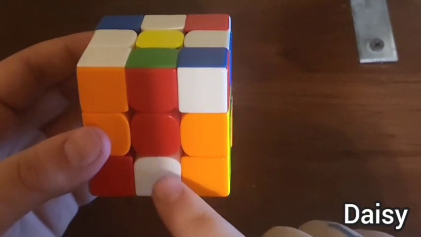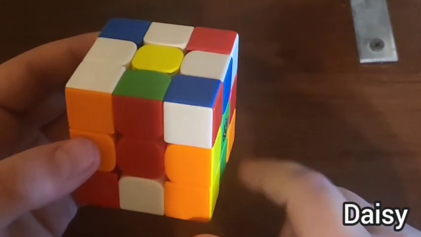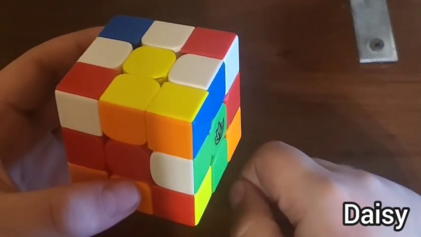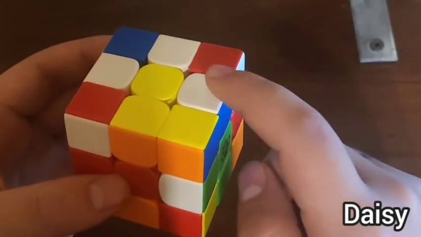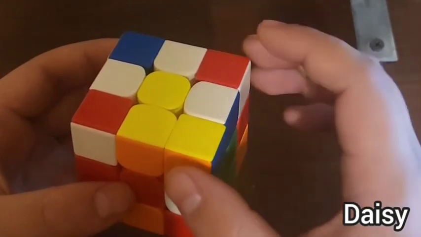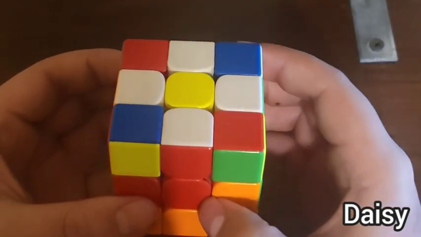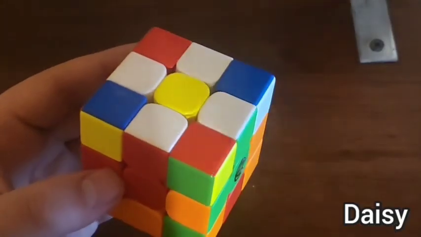If there's a piece in the front right here, in order to bring that to the top, you just have to turn the front face and then bring it to the top like normal. So we'll make sure there's an empty slot above it. This is a white sticker, so we're going to move that out of the way, and then we can just bring this up to the top. And there we go, we have a daisy.